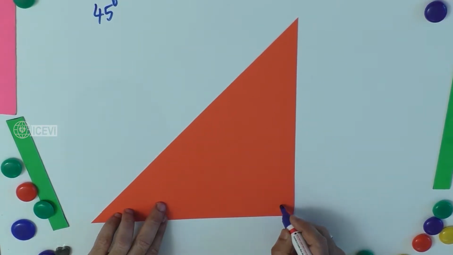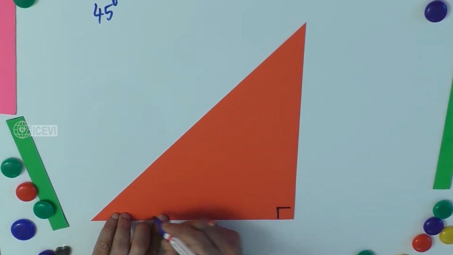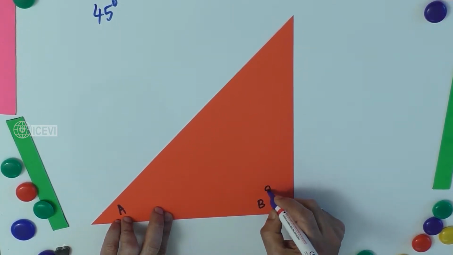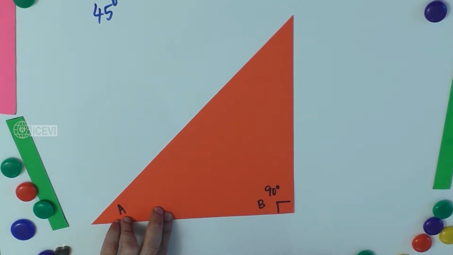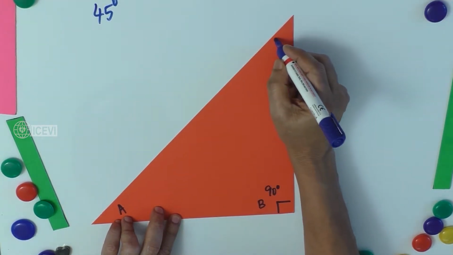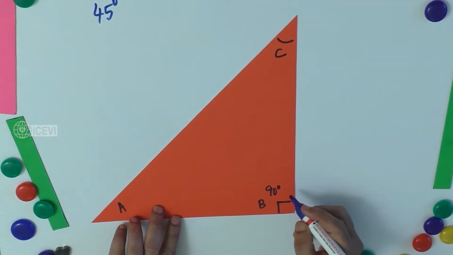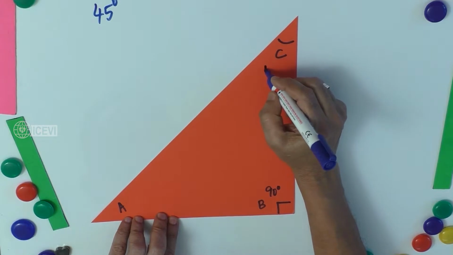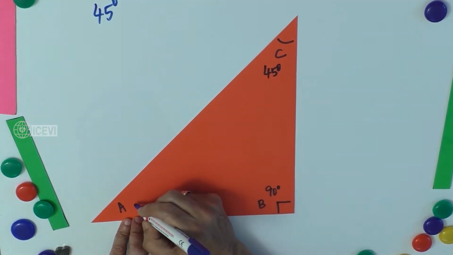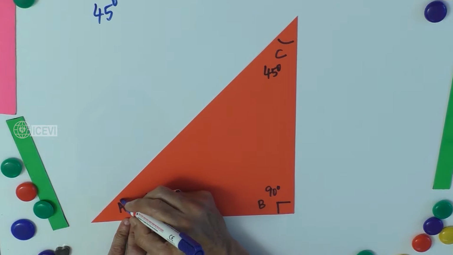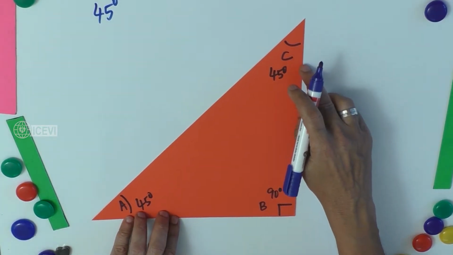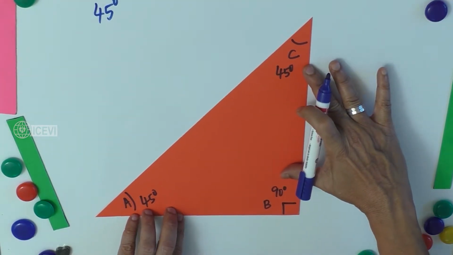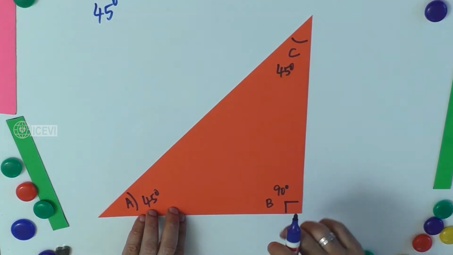Now let us take this triangle A and B, where you get the 90 degrees, B is right angle, and you have C. Now A and C are 45 degrees each, because this triangle, right angle triangle, is an isosceles right angle triangle.